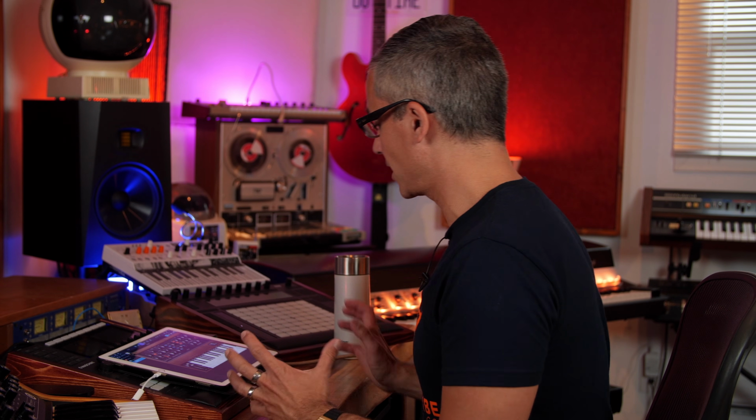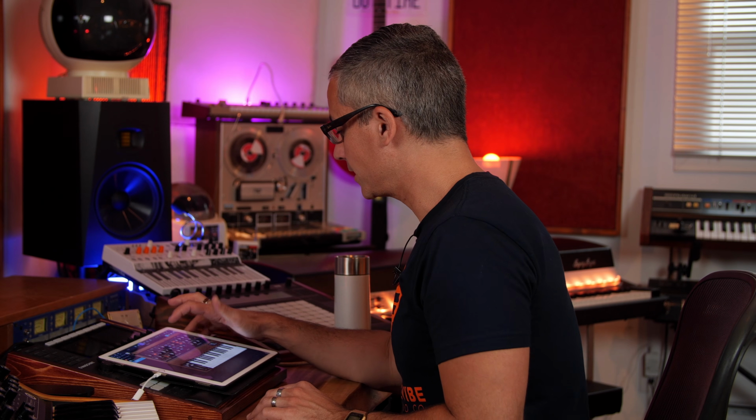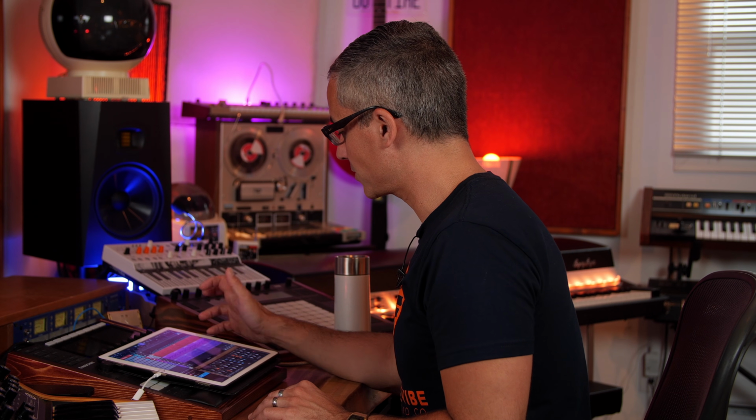I think I paid 20 bucks for that app. It's got a ton of really great patches built into it. Really nice synthesizer. So I was really impressed with that one.